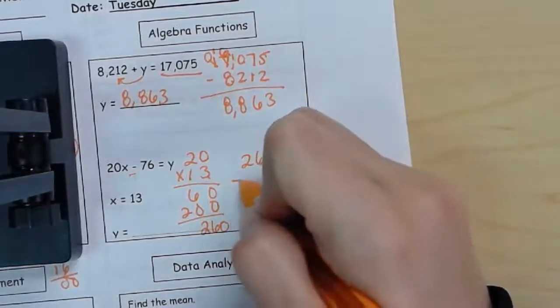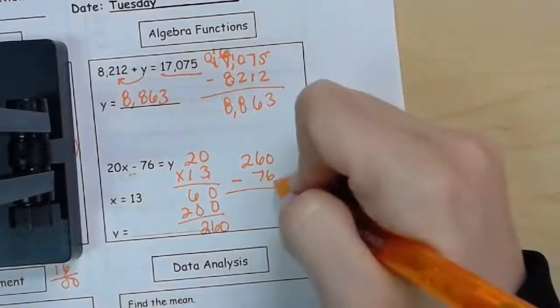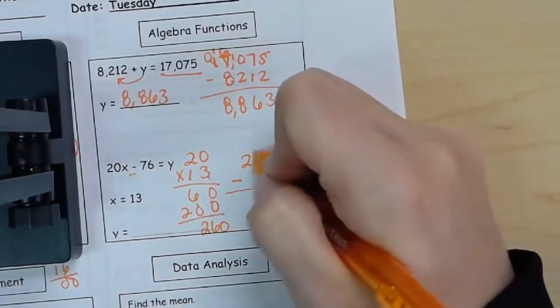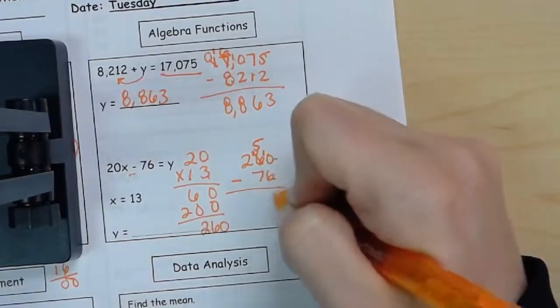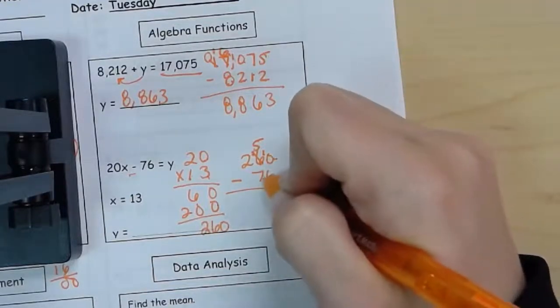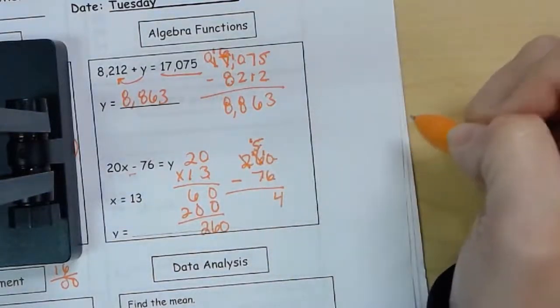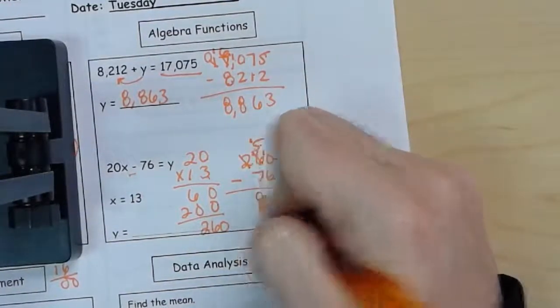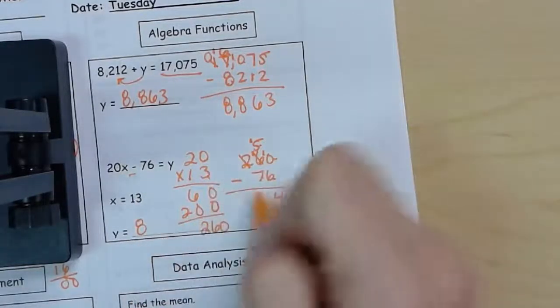260 minus 76. I have to regroup because I can't take 6 away from nothing. So I make that a 10. 10 minus 6 is 4. I can't take 7 from 5, so I have to regroup and make this 15. 15 minus 7 is 8. So my answer is 184.